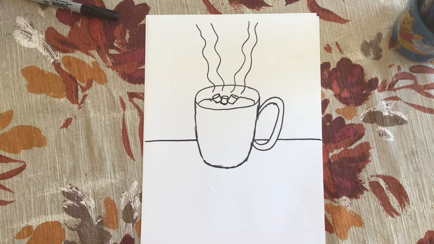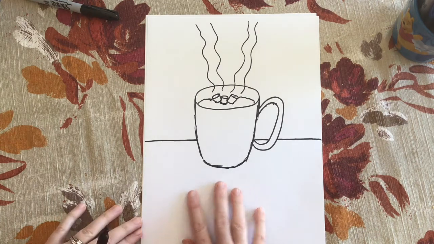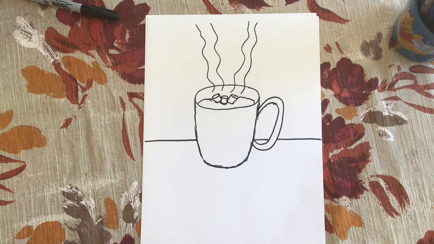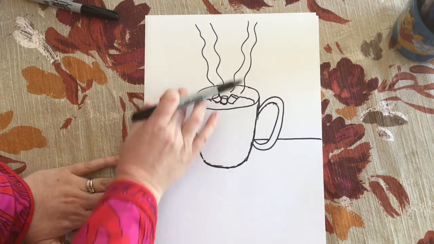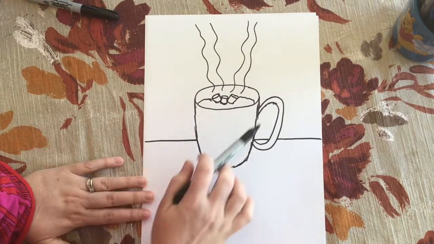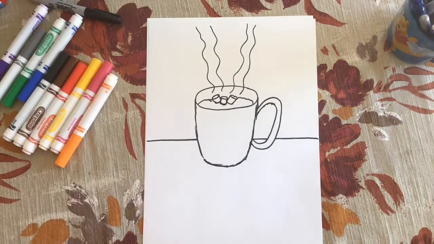And now it's time to add patterns and designs to my coffee cup. You can do any kind of designs and patterns that you like. The table area should be one design, the wall should be a design, and your cup can have a design.